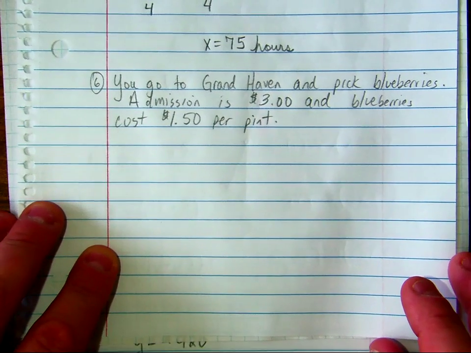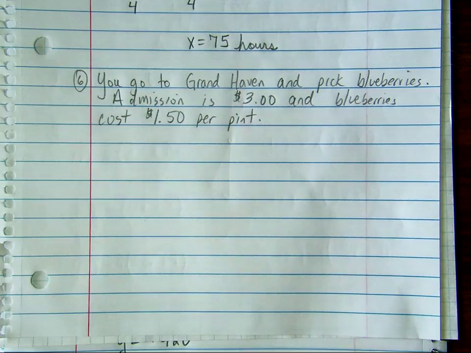Go to Grand Haven and pick blueberries. Admission is $3, and blueberries cost $1.50 per pint. All I want you to do is come up with the linear function, put your calculators away, and then you can get ready to leave.